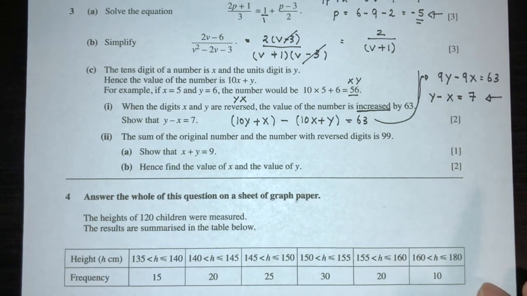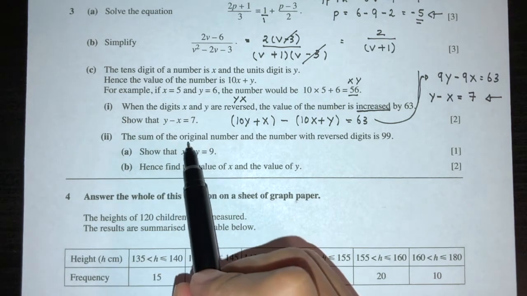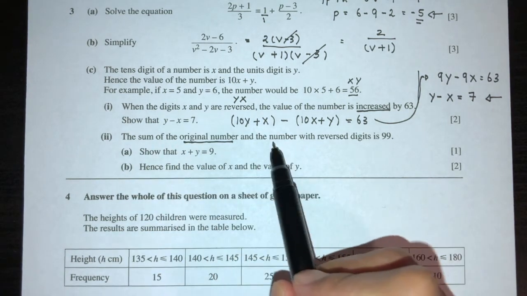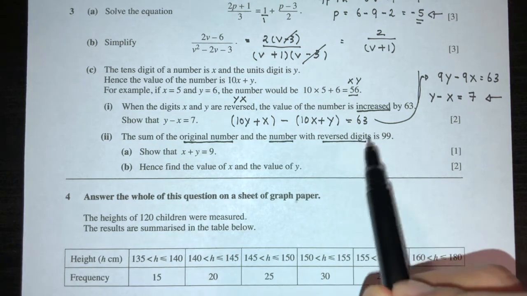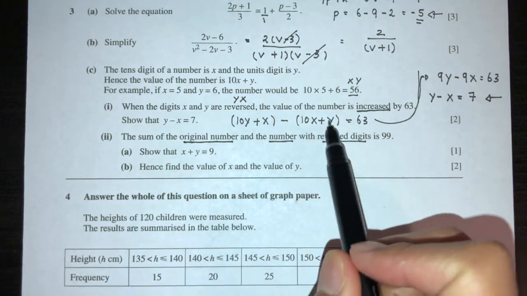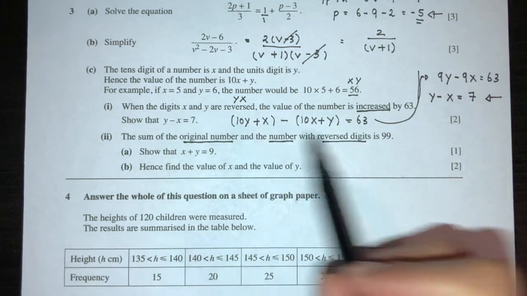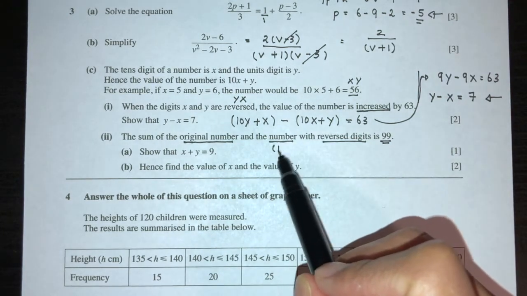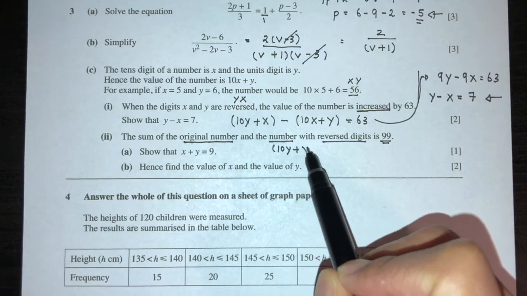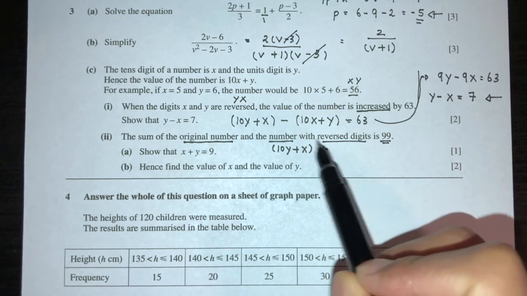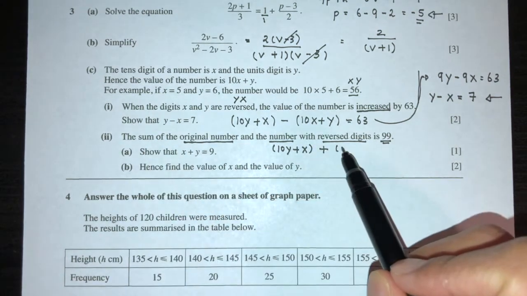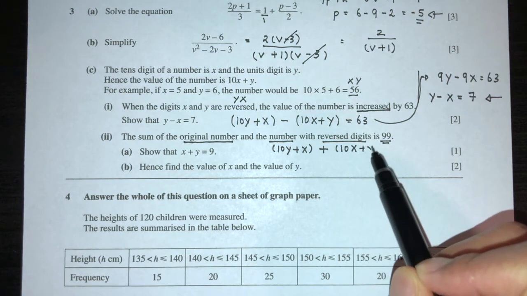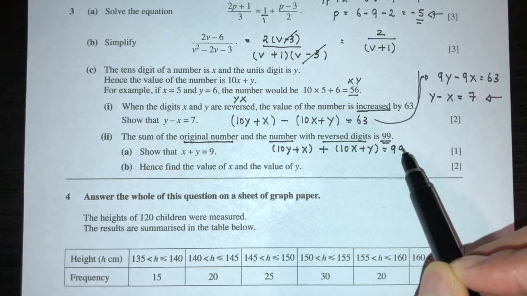Now let's move on to part 2. The sum of the original number and the number with reversed digits, so this is the original number, this one is the reversed digits, is 99. So the sum, now we have 10y plus x plus, because of the sum, 10x plus y is supposed to be 99.